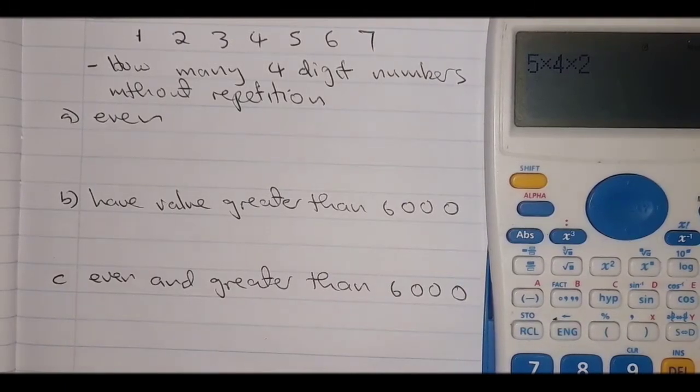Okay, with this one we have the numbers 1 to 7, and our task this time around is to determine how many 4-digit numbers that we can get from these given numbers without repetition.